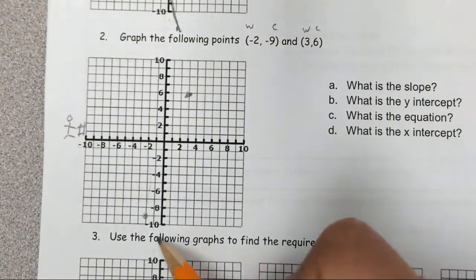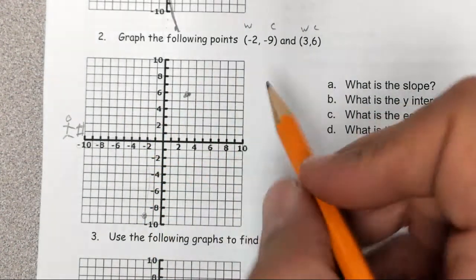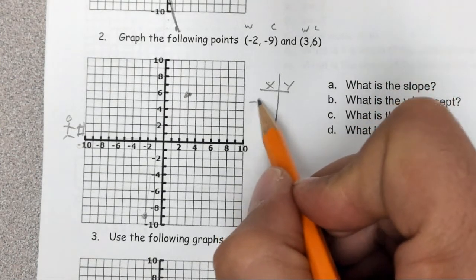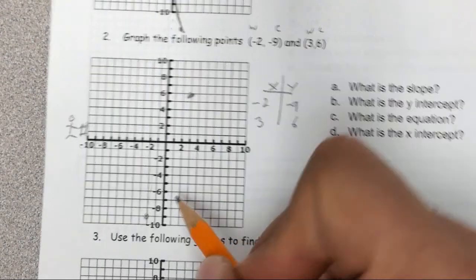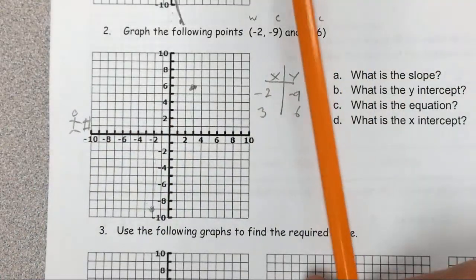Now, what is the slope? I really don't want to count all these notches. Okay, call me lazy. Instead, I'm going to pop these points inside of a table and slap the table. It's a lot easier for me. If you want, you can count the notches. Same thing. So I take this table, I slap it, it falls down this way.